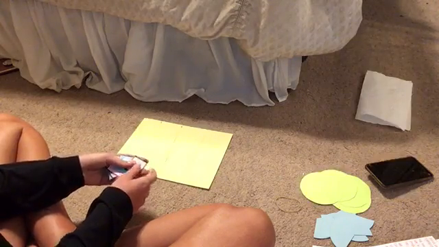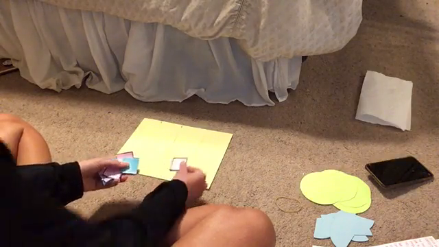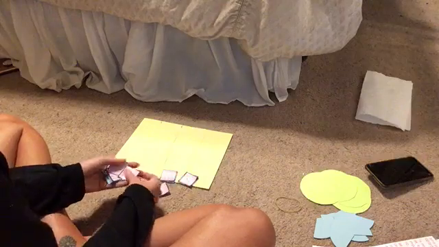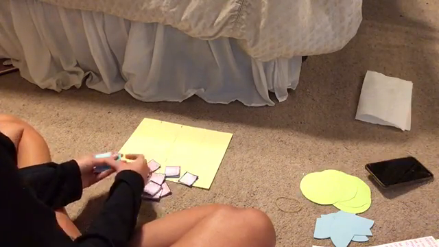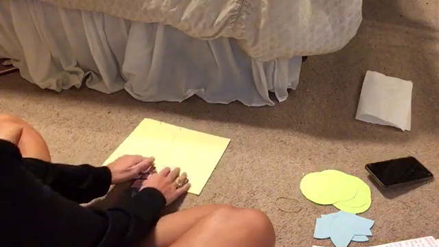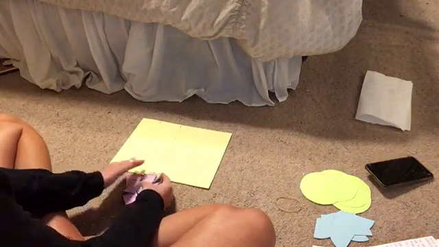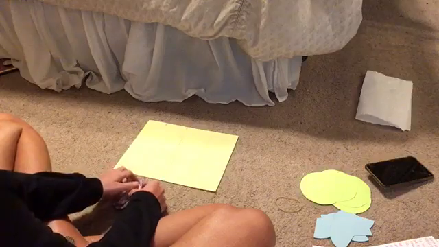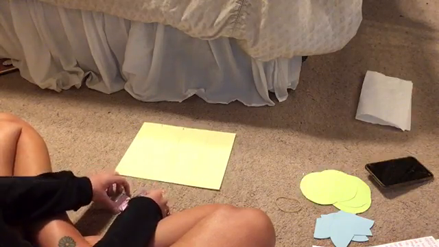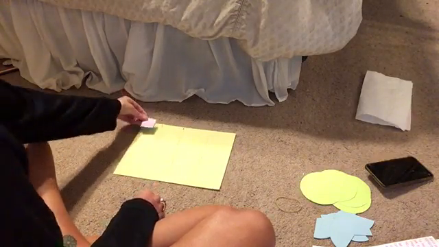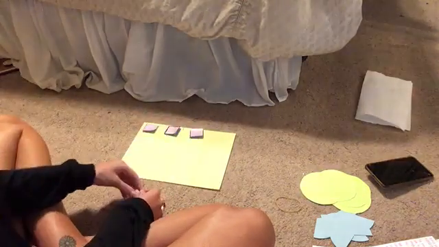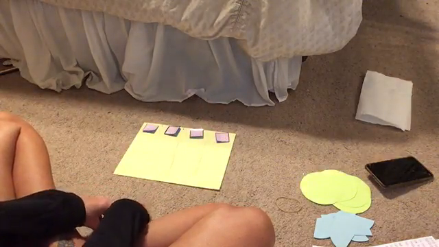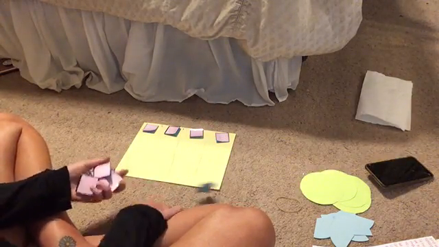Let's count our objects to make sure that we have enough. 1, 2, 3, 4, 5, 6, 7, 8, 9, 10, 11, and 12. And remember, these 12 counters are representing our whole. We will take these counters and divide them into 4 equal groups. I'm going to lay out 4 counters, 1, 2, 3, and 4. Now that we have 4 groups, we are going to keep placing our counters down until we have no more.